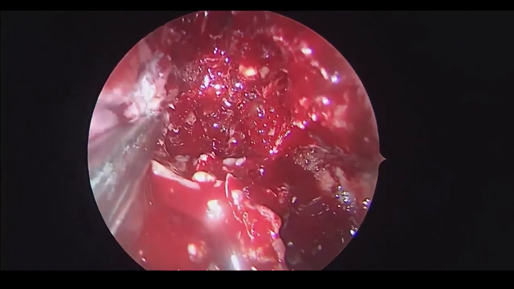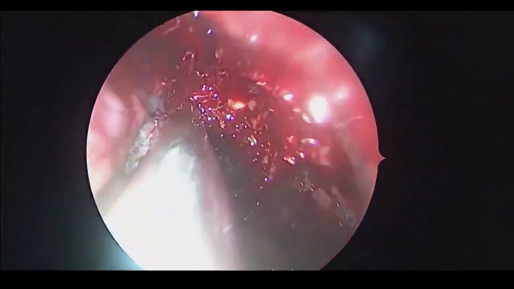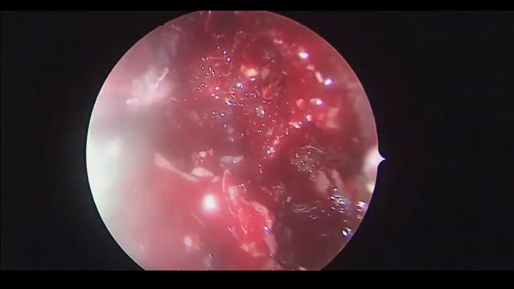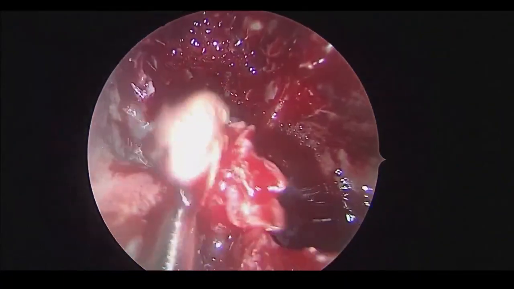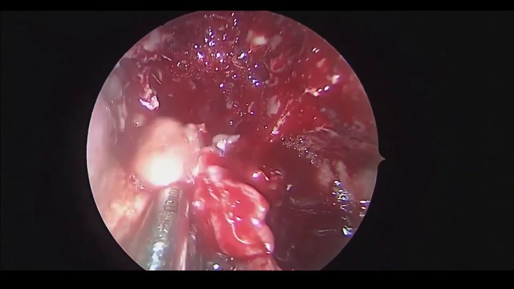See, all this disease hidden behind the turbinate is now in front of you. See all this polyposis.